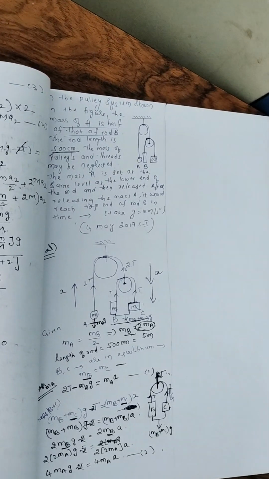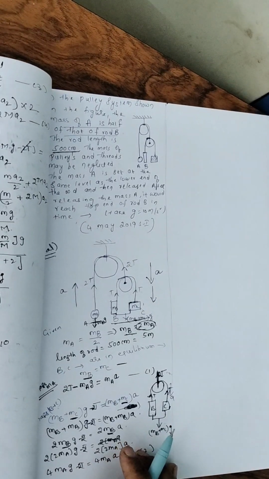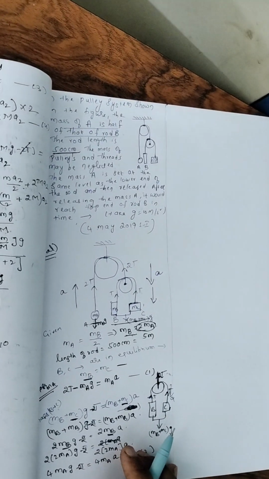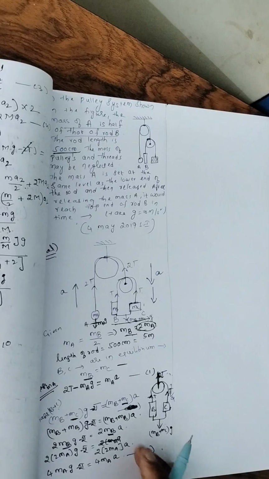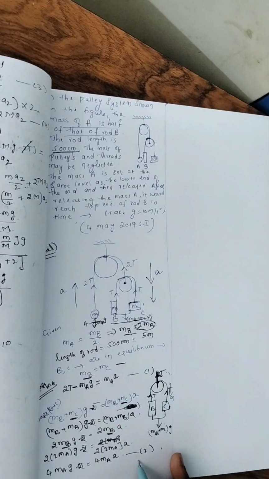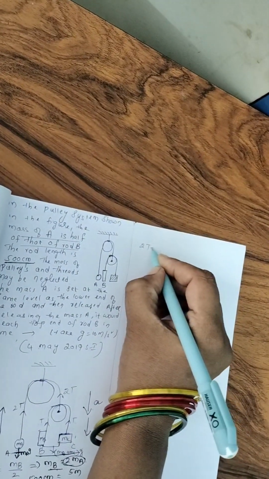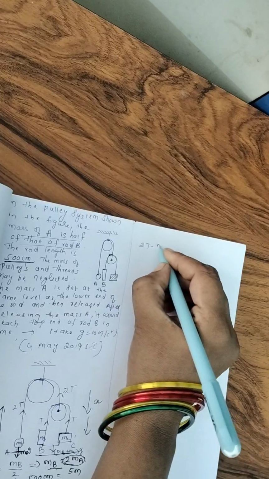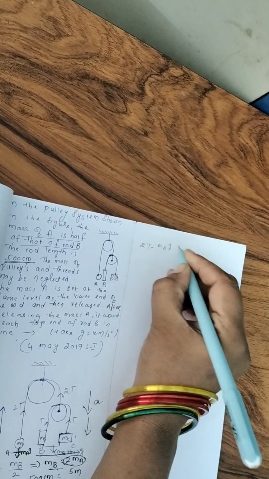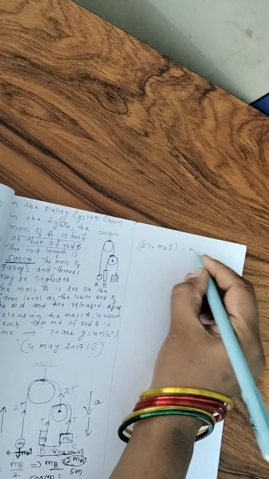Put it as equation 2. Now add equation 1 and 2. So this one and this one. LHS, first I will write 1: 2T minus MAG is equal to MAA.